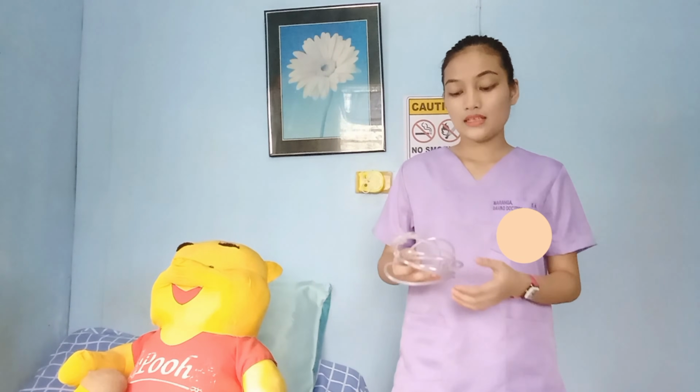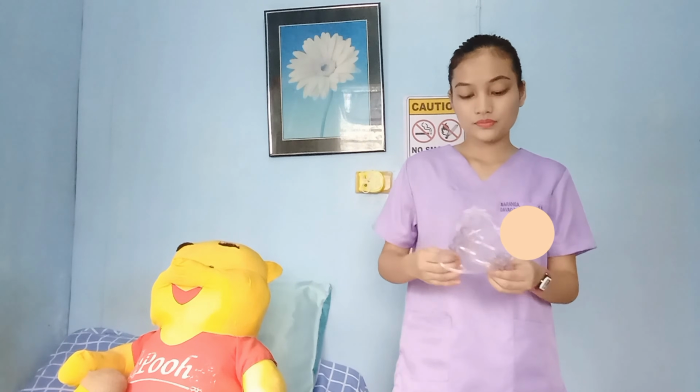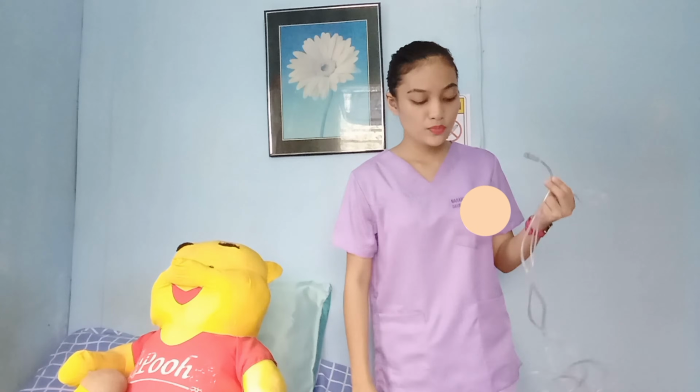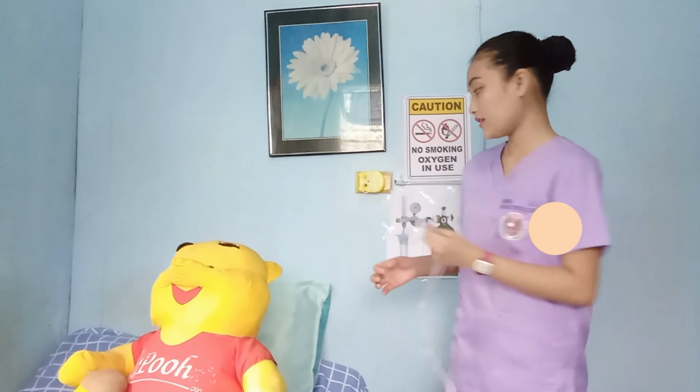Now, this nasal cannula delivers relatively low oxygen concentration at 24 to 45% with flow rates of 2 to 6 liters per minute. I am now going to connect this tubing into the humidifier.